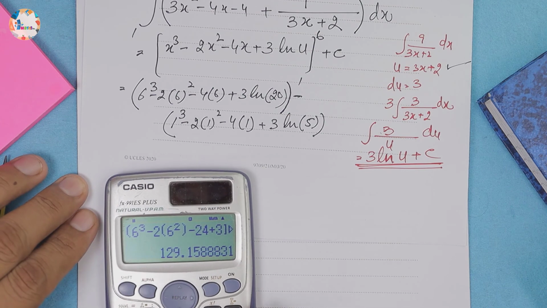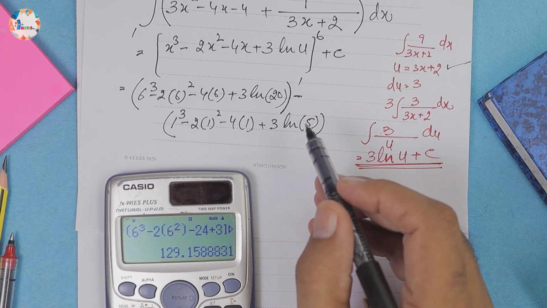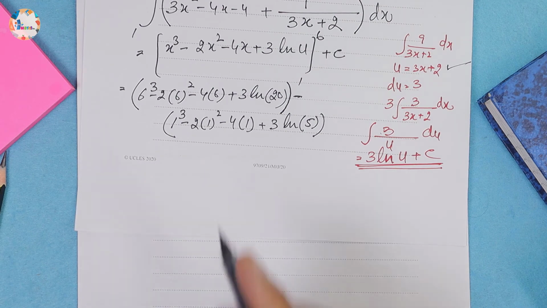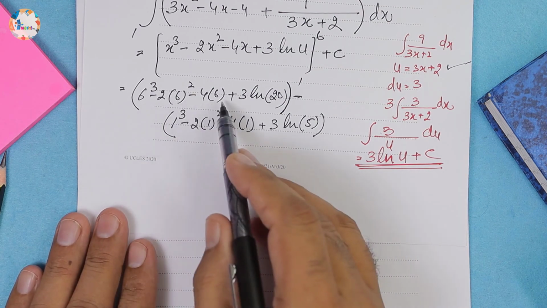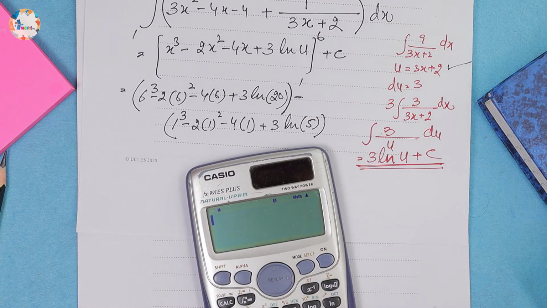But as we are getting decimal values, it is better to solve separately. Like if we solve only this portion, 6 cubed minus 2 into 6 squared and minus 24, up to this one.